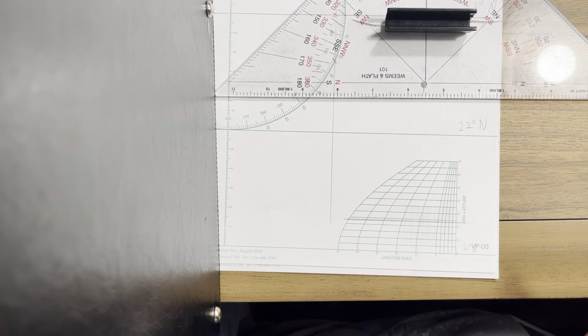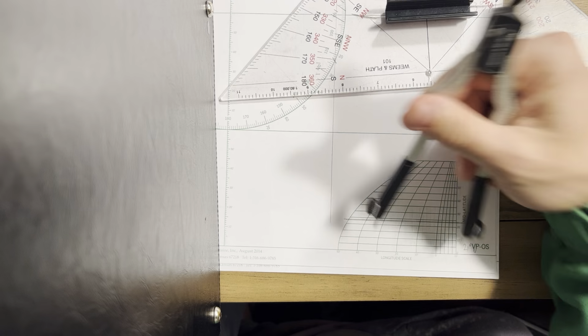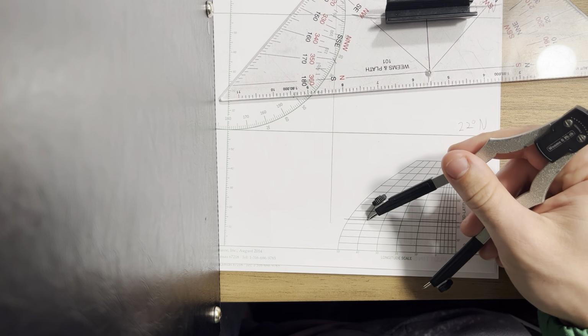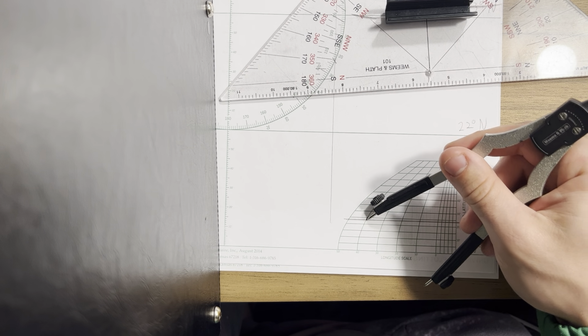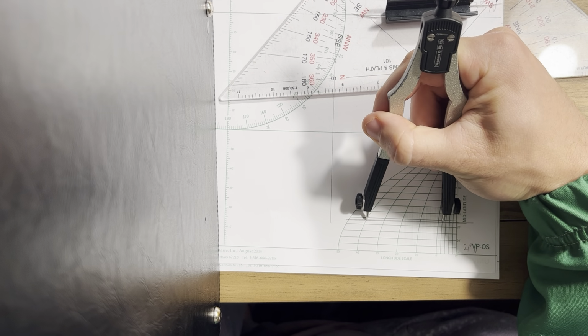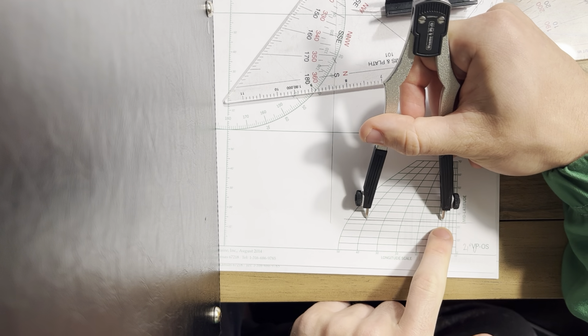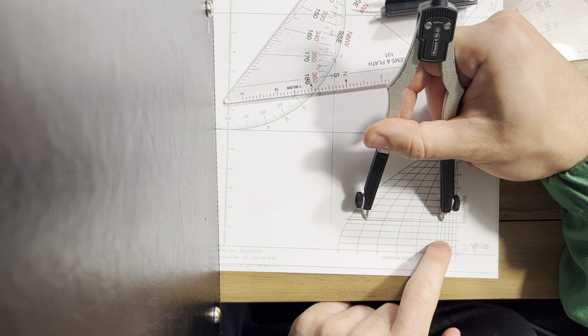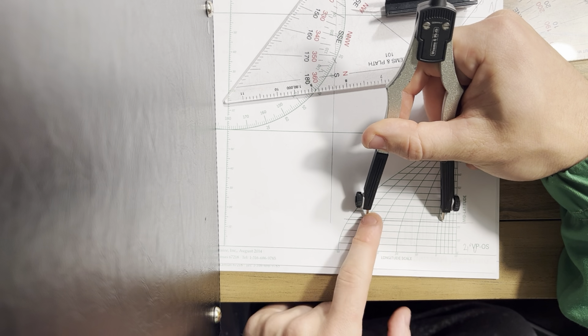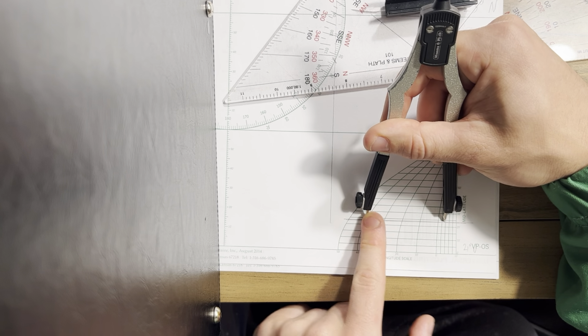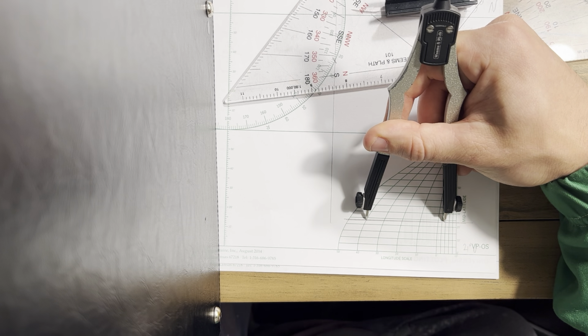If I wanted 43 minutes of longitude, I could put my 1 point on the 40. Well, if I wanted 42, I could put my second point on the second little line off of the 0. If I wanted 43, I could put it halfway between the 42 and the 44.